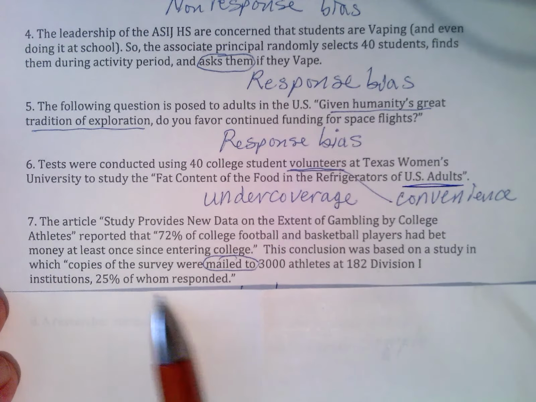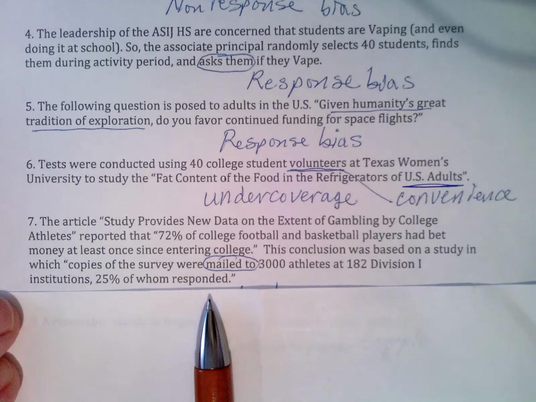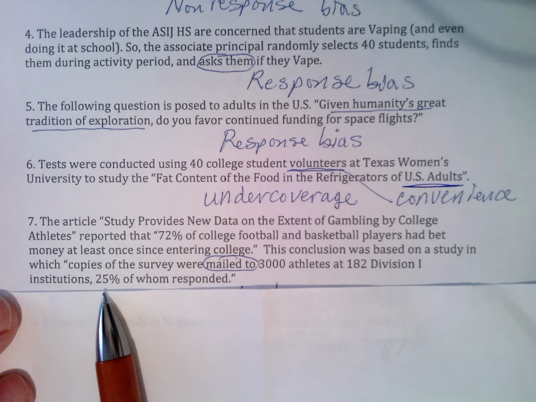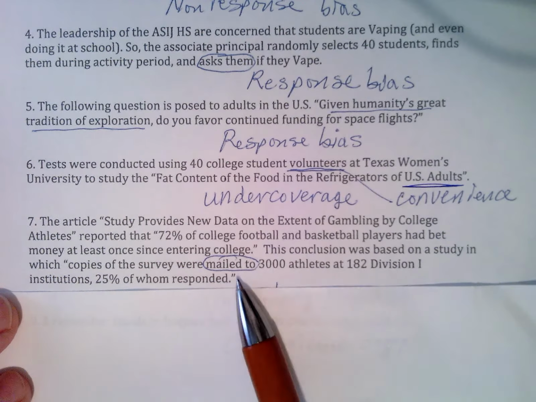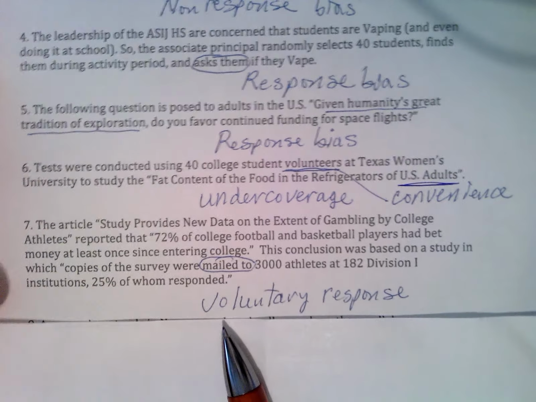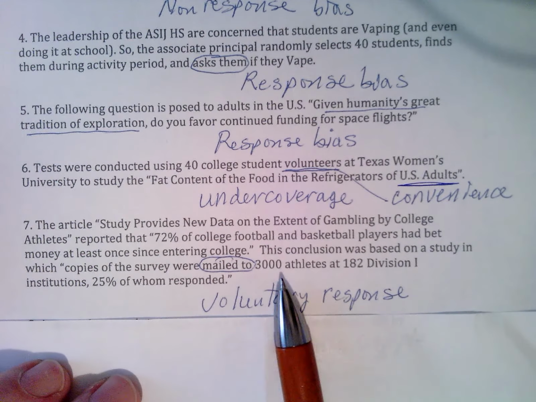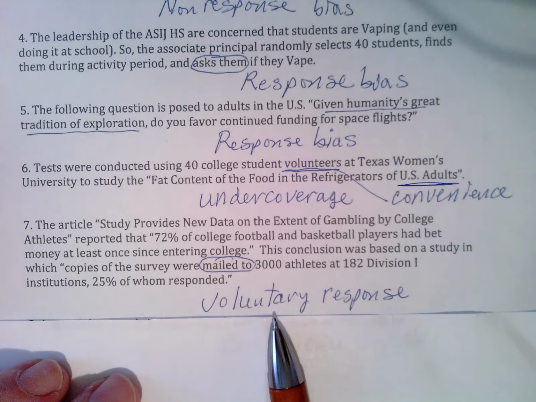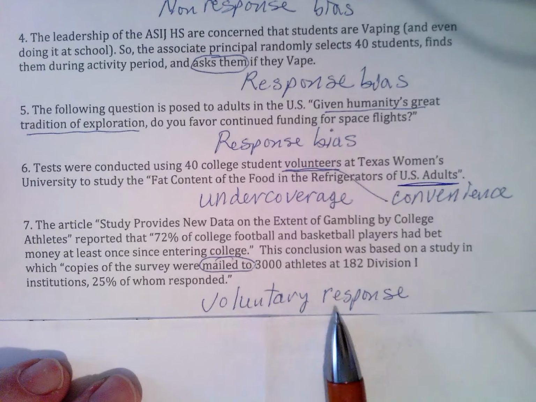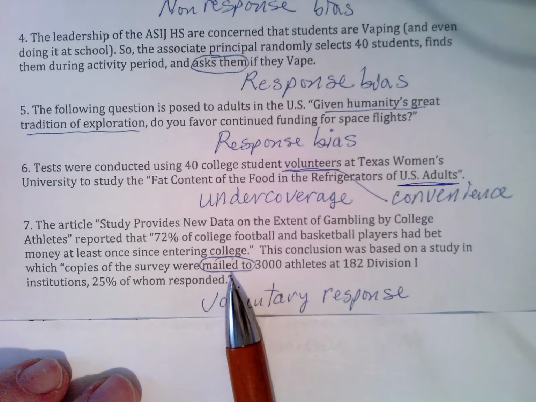The surveys were mailed to these people, these athletes, and then they're supposed to mail it back. That's voluntary response. They can choose to mail it back or not. So that's a problem, right? And you also have to worry about is this really anonymous, or not? Because this could be talking about them cheating, and they could get in big trouble for this.